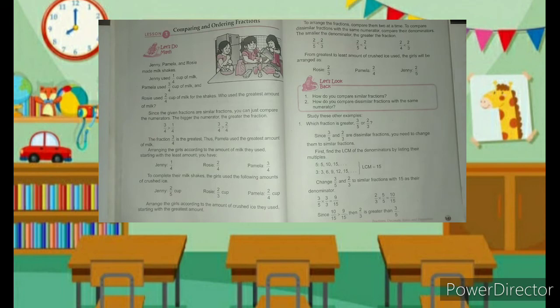Okay, so multiply 3/5 times 3/3. So 3 times 3 is 9, then 5 times 3 is 15. 2/3 times 5/5: 2 times 5 is 10, and 3 times 5 equals 15. Since 10 over 15 is greater than 9 over 15, then 2/3 is greater than 3/5.